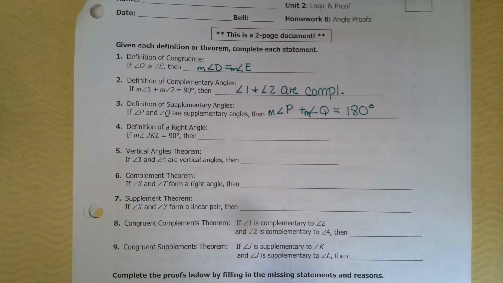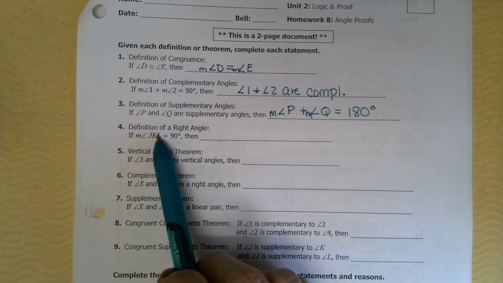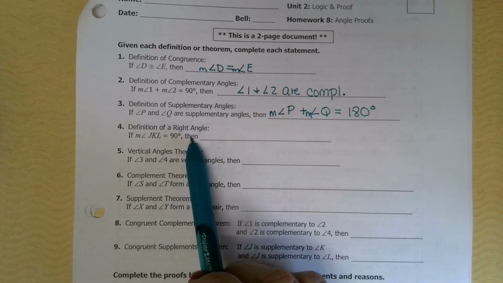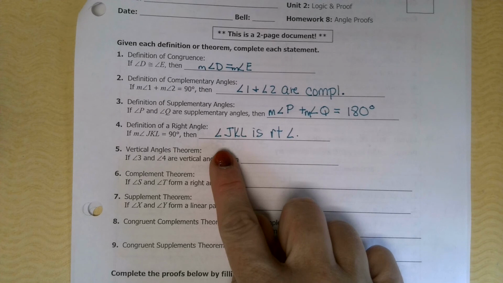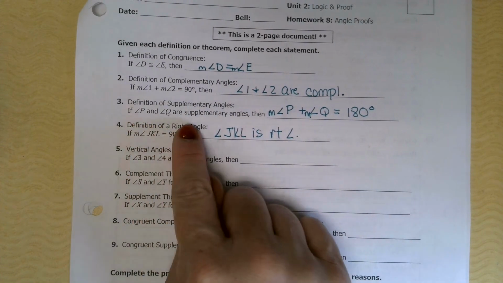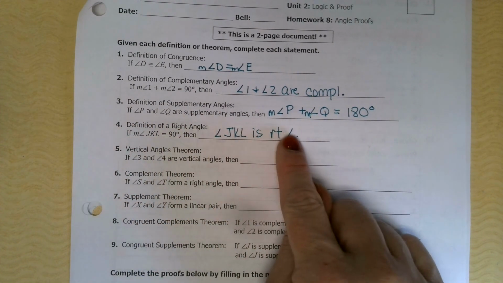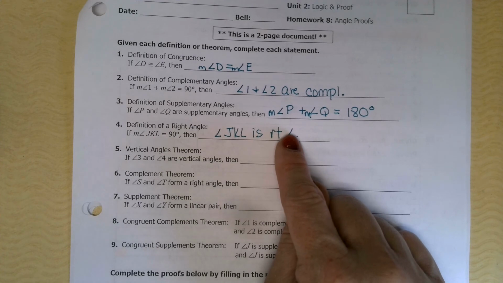Definition of a right angle. So if the measure of angle JKL equals 90, then what would you put? Go ahead and find what you would put. All right, so we got JKL as a right angle. By definition of right angle, if the angle equals 90, then it's a right angle. Okay.